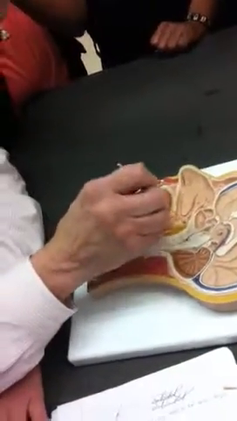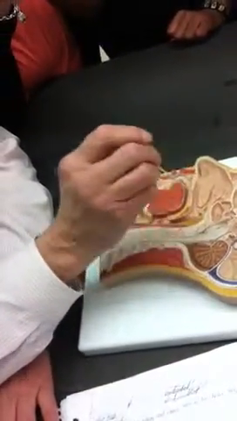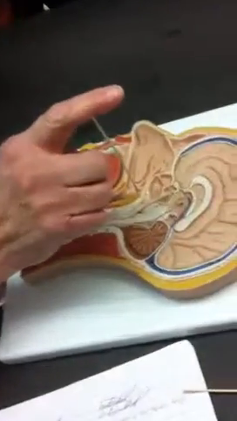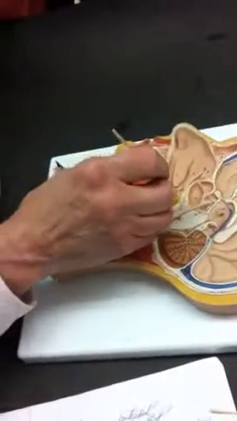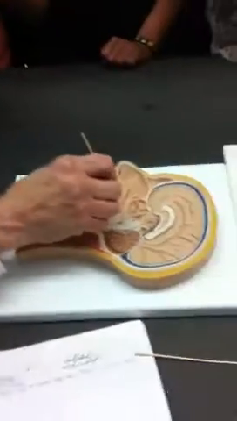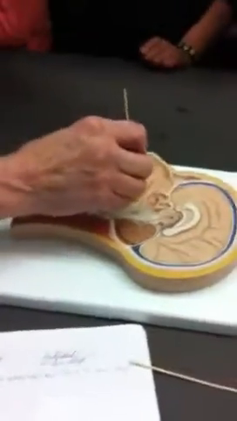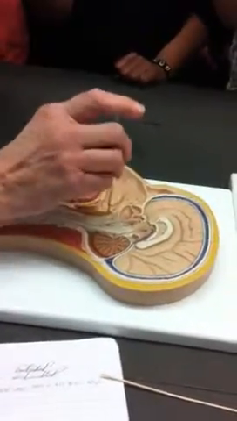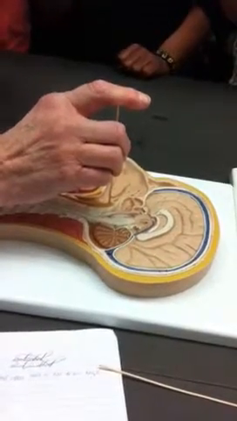Okay? Do you see what this is supposed to be, an opening? Now, obviously, there's not a real hole here, but this is where it is, the opening of the eustachian tube or auditory tube.